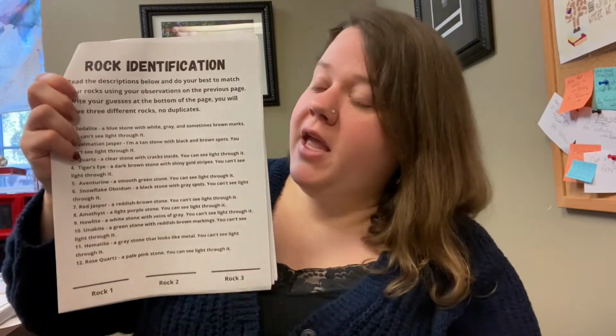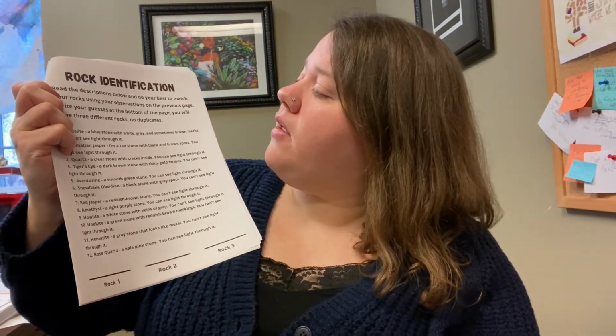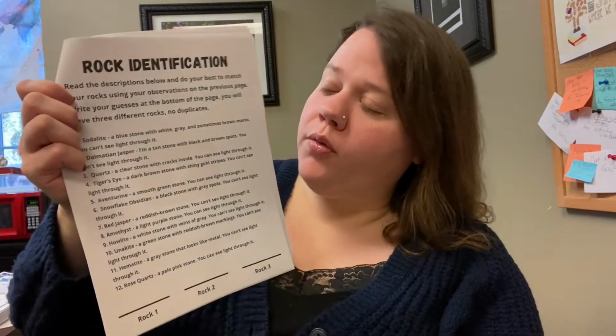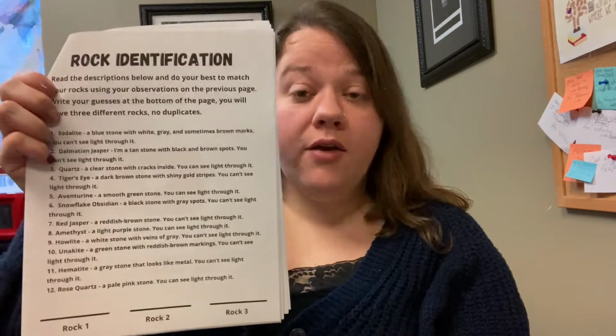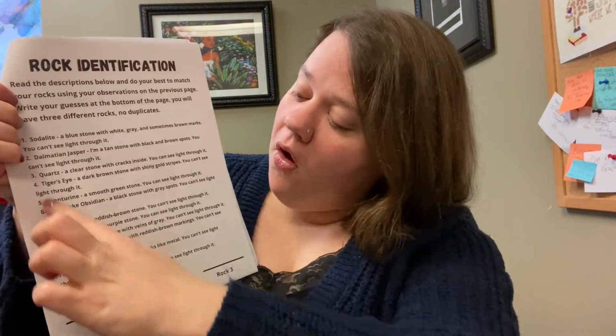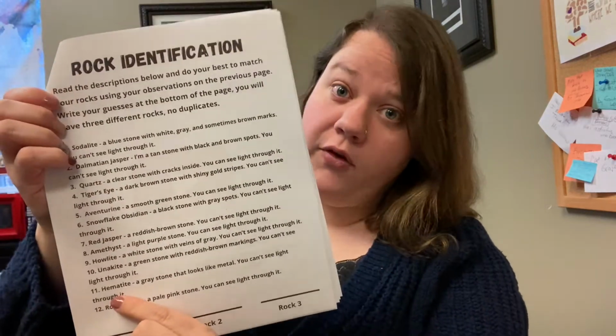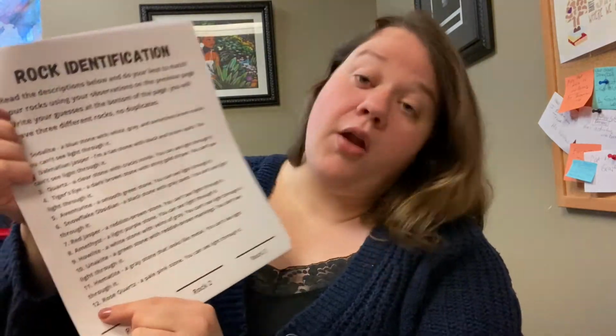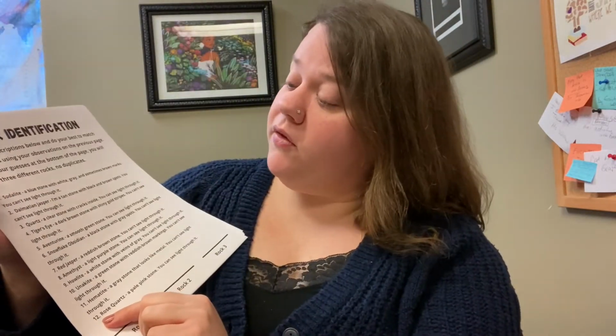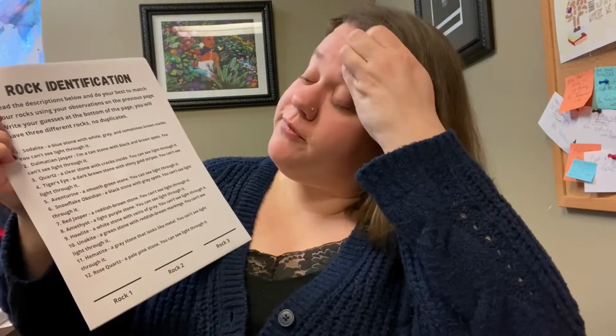Okay? So now that you have your observations written down, I want you to go to the next page. The next page has clues or information about each rock that may help you identify your rock. These are all the rocks you could have. You're only going to have 3 of them, not all 12. But these are all the rocks that I am giving out that you could have.